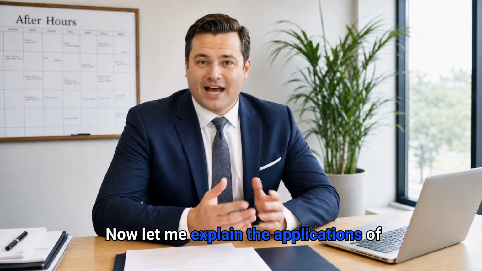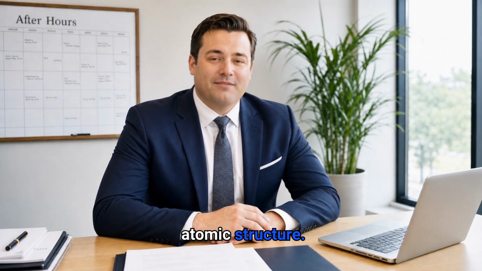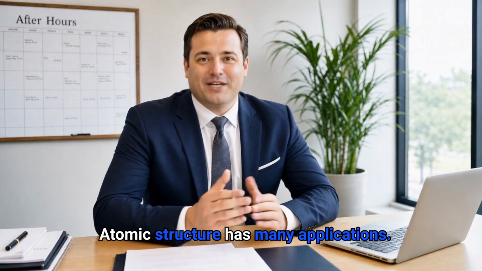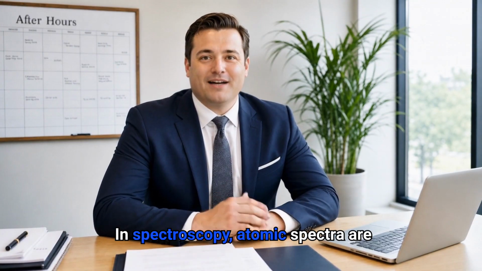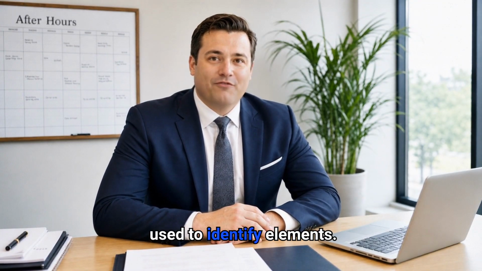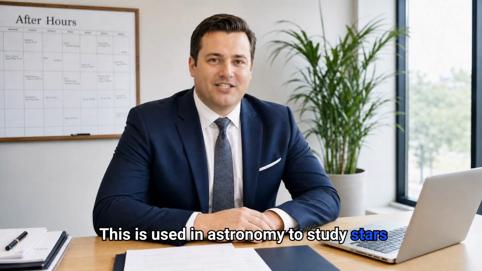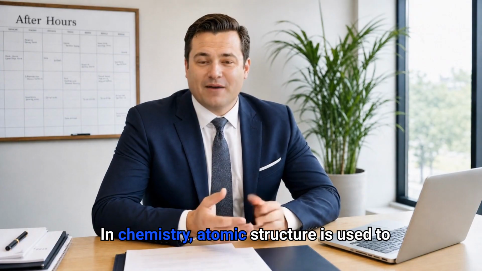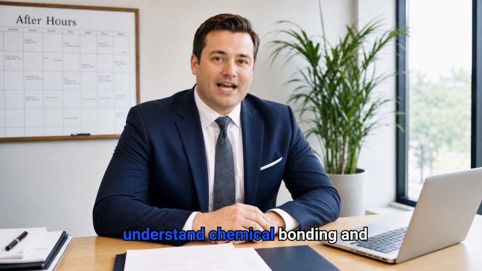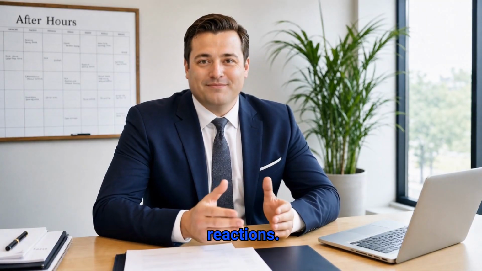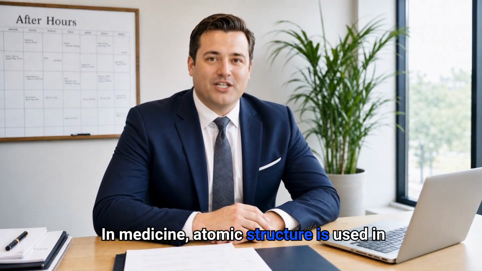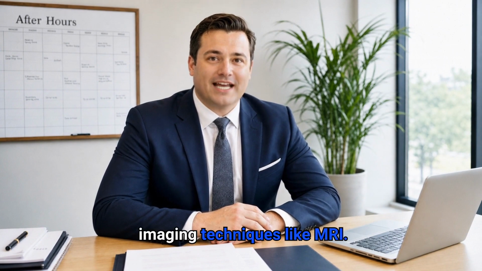Now let me explain the applications of atomic structure. Atomic structure has many applications. In spectroscopy, atomic spectra are used to identify elements. This is used in astronomy to study stars and galaxies. In chemistry, atomic structure is used to understand chemical bonding and reactions. In medicine, atomic structure is used in imaging techniques like MRI.